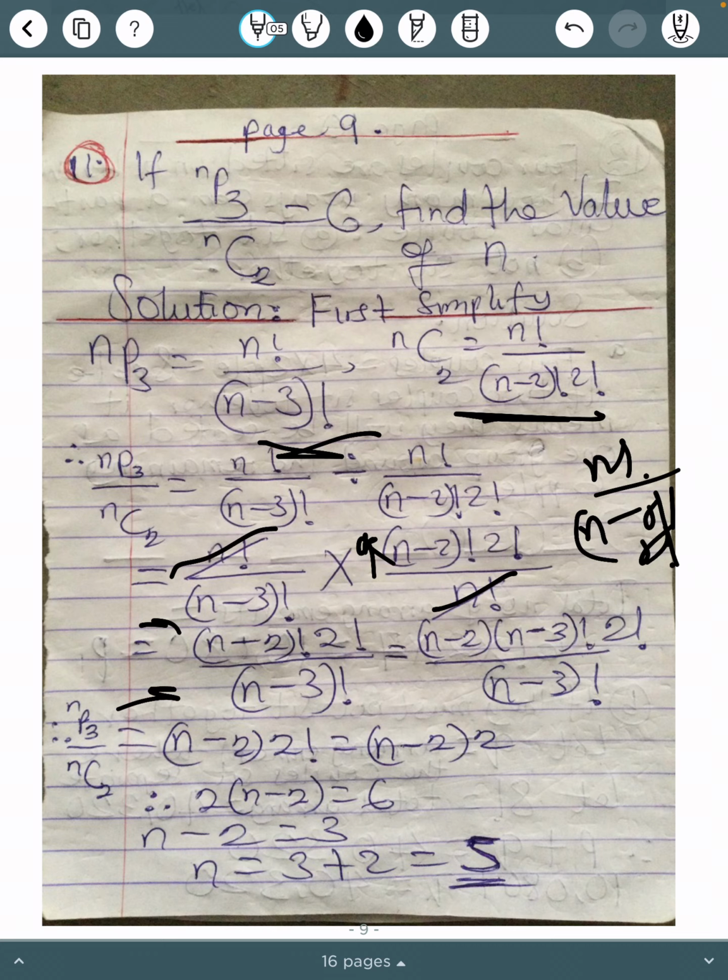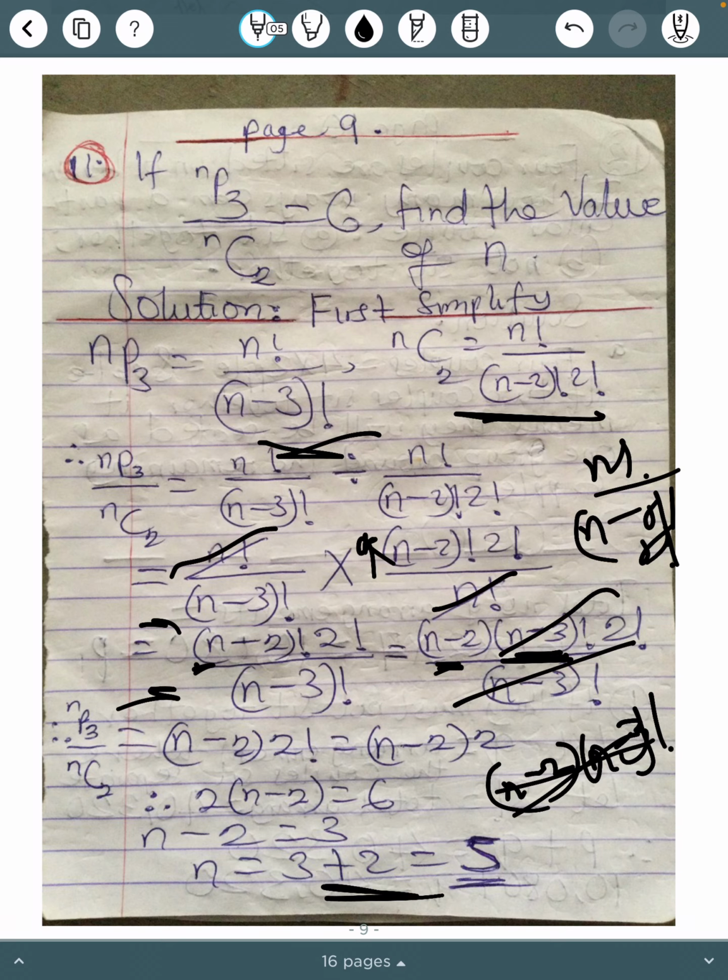Now, know that n minus 2 factorial is the same thing as n minus 2 times n minus 3 factorial. So that's what I have written here, that n minus 2 factorial here will give me n minus 2 times n minus 3 factorial, times 2 factorial over n minus 3 factorial. So n minus 3 factorial cancels n minus 3 factorial. You can see that. So you'll be left with n minus 2 times 2 factorial. N minus 2 times 2 factorial is this, and you simplify to get your n is equal to 5.